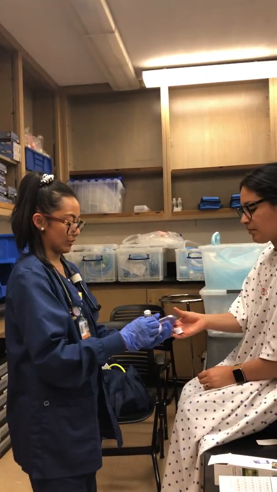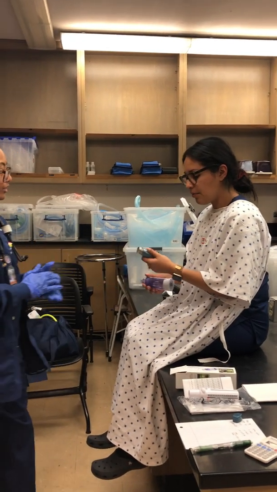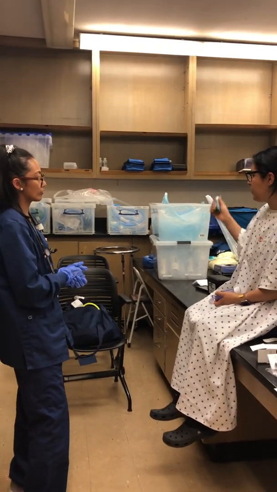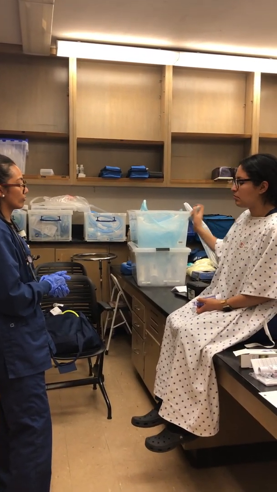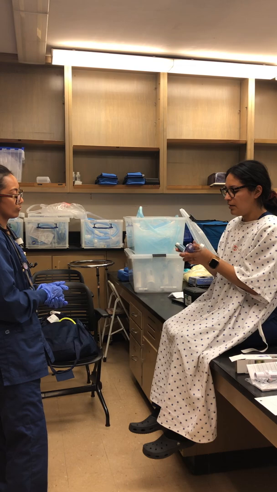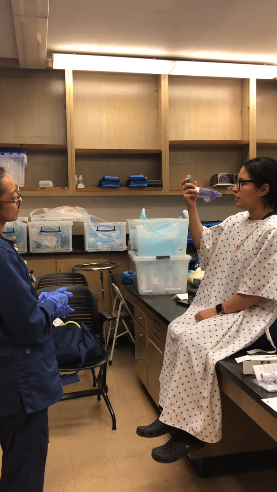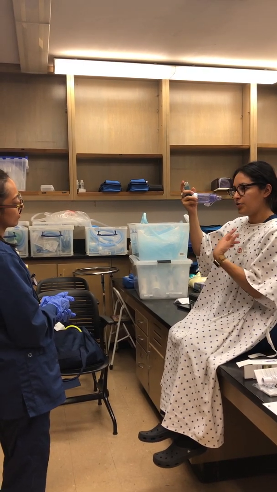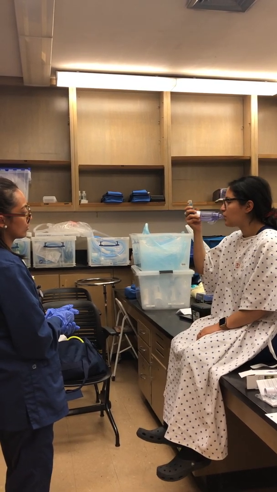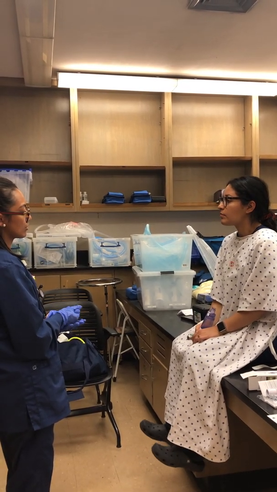So let me go ahead and remove this for you. Okay, so we're going to start with you explaining priming. Okay, priming. I'm gonna shake it up and warm it up, and then spray it, and then put it back on the spacer, and then I'll make sure my head's tilted back, and then make sure I coordinate the pressing of this with my inhalation. Okay, so I'm gonna exhale first, and then. And hold for 10 seconds at least.